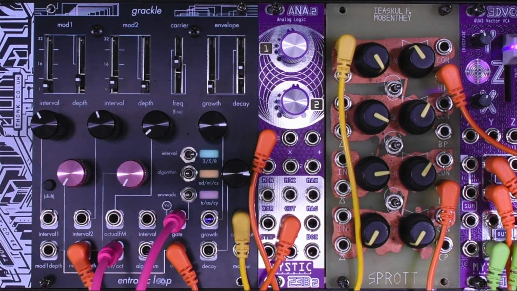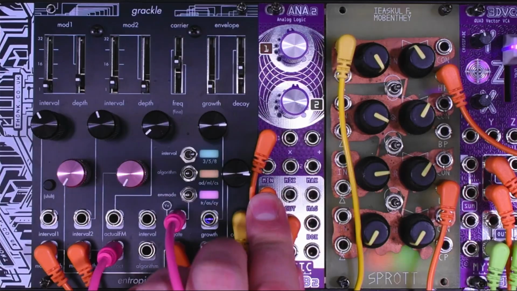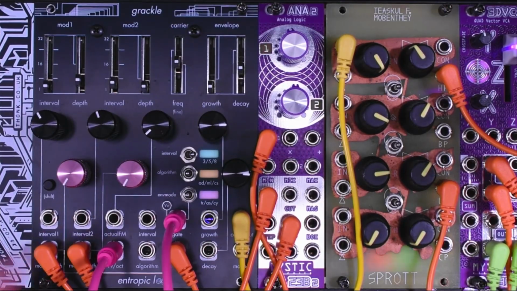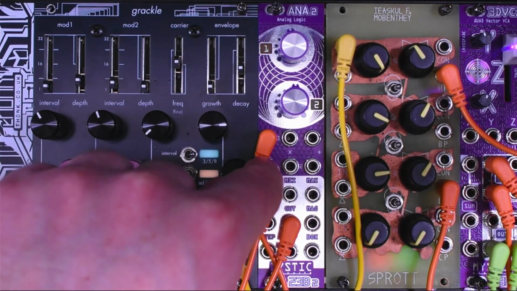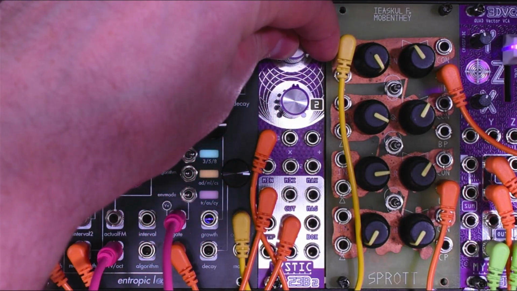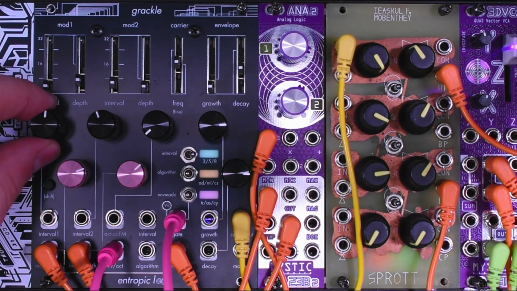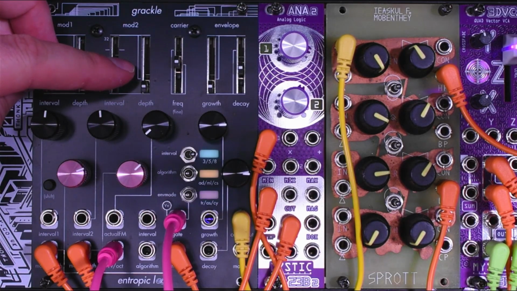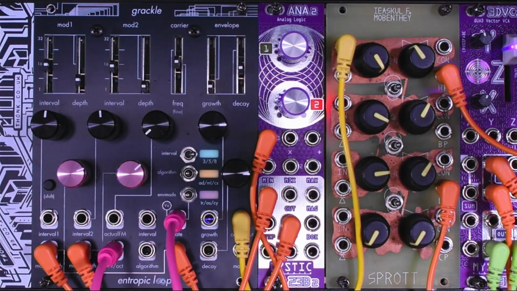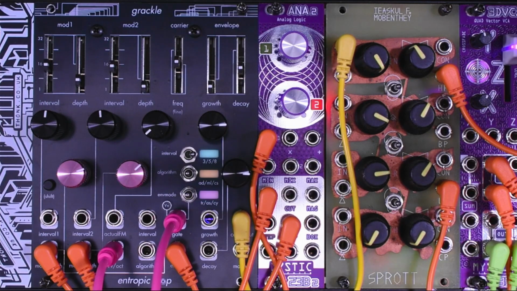I'll take maybe the min output. I like min for modulation amounts because it only turns on sometimes, so it gives us a little bit more variety, right? Our envelope is going into the main input 1. If I turn this up, oh, I have to turn up the attenuators up here. Maybe turn these intervals up a bit. You can hear that our envelope is impacting the way that different pieces are modulated.